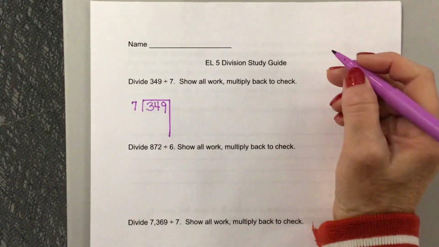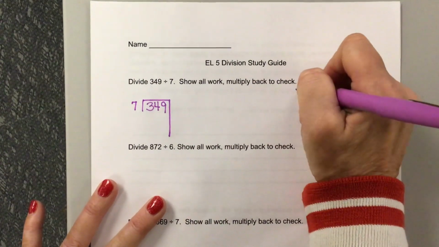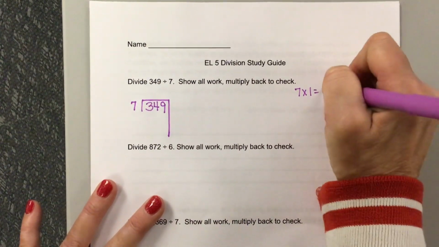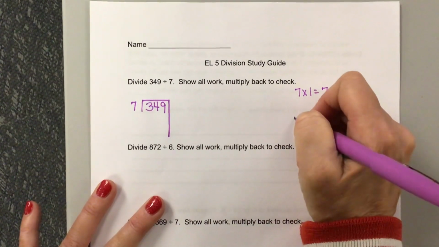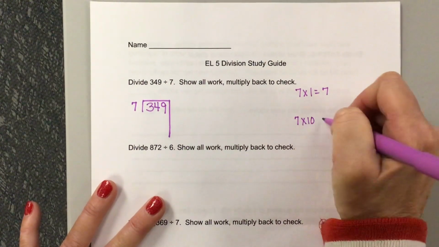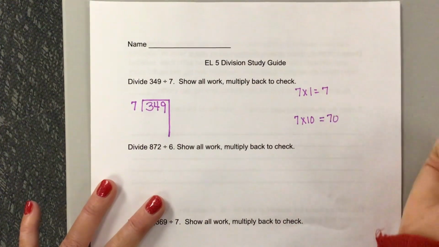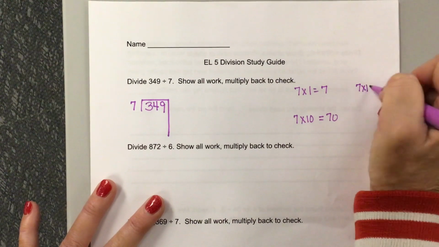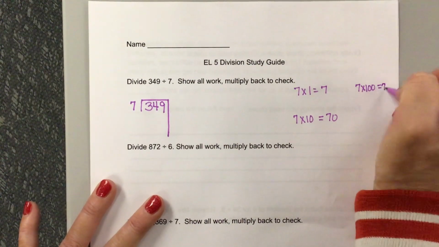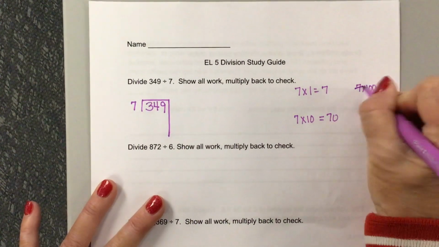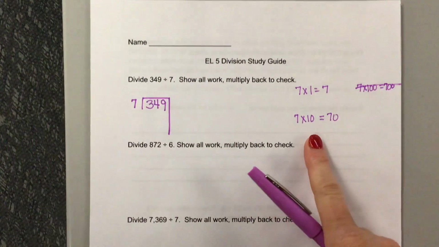I'm going to use the Fantastic 7, and over here to the right I'll do 7 times 1 and 7 times 10. I can do 7 times 100, which is going to be too big. So let's look at 7 times 10 is 70.